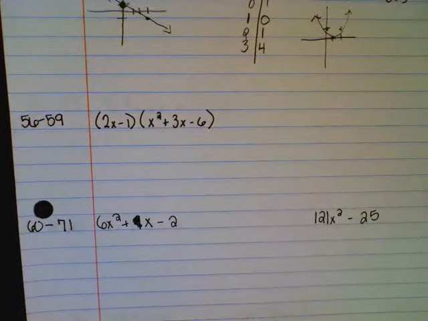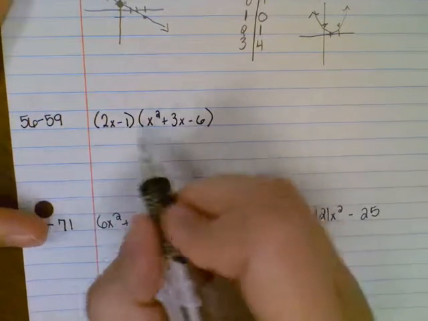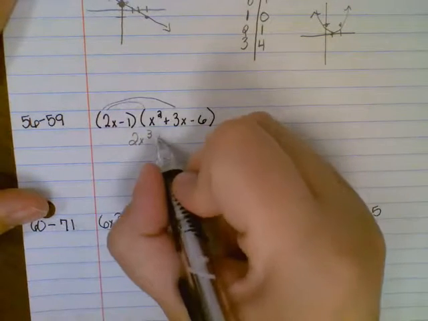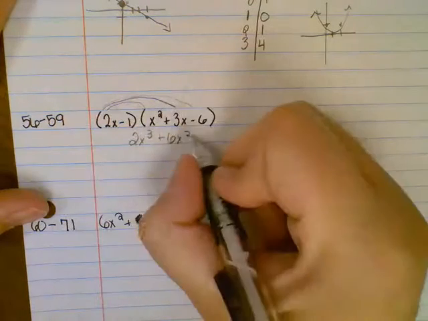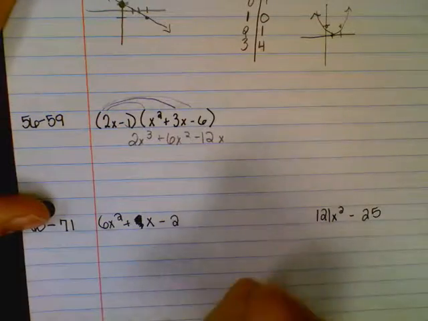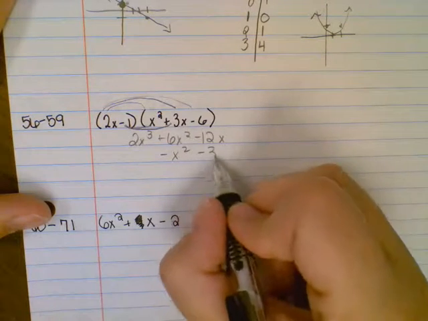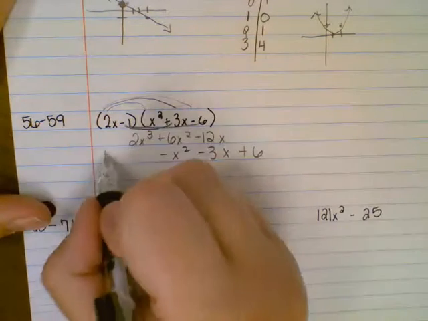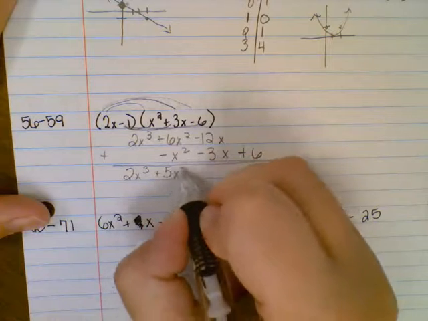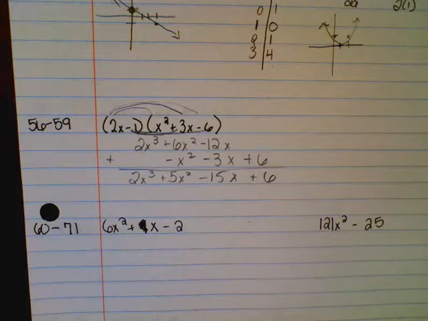Okay, so 56 is distributing, basically. When it's a binomial or trinomial, what I do is distribute the first term, so we would have 2x to the third times 6x squared minus 12x. I'll distribute the last one. But instead of writing them all out and trying to find like terms, I put them underneath each other. So negative 1 times x is negative x squared. This would be negative 3x, and that would be positive 6. Now I can just add my like terms straight down and not have to hunt them out from the list of stuff. You don't have to do it that way, but I think it makes it easy.